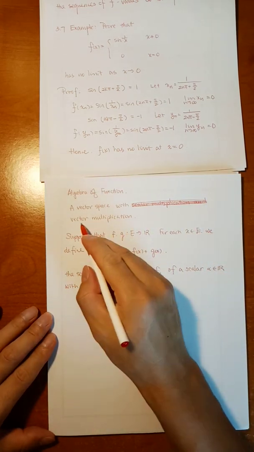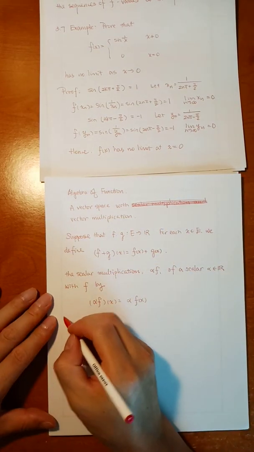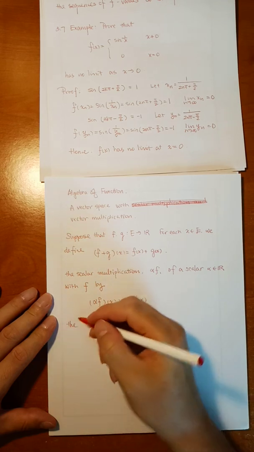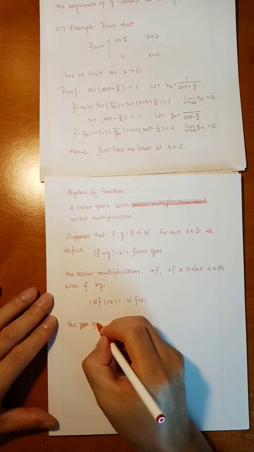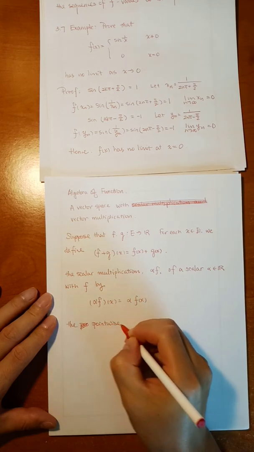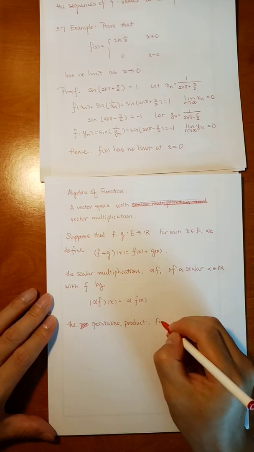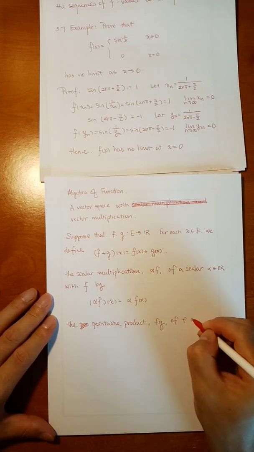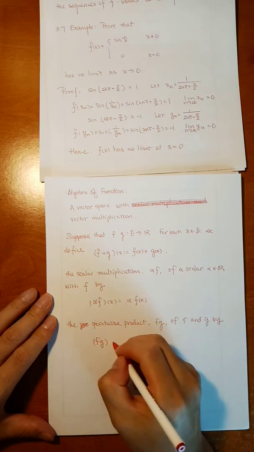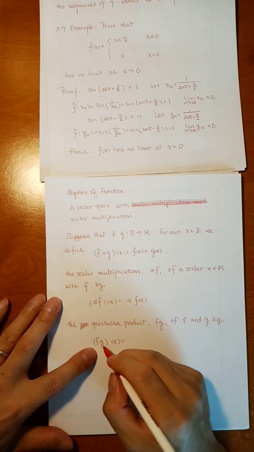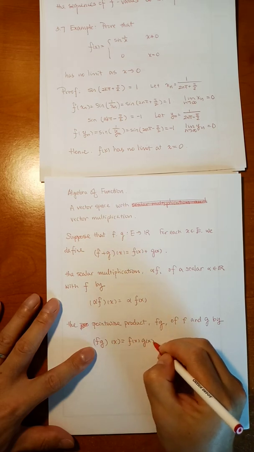And then we define the vector multiplication. Vector multiplication eventually will give us a vector. So the pointwise product fg of f and g: the new function fg, the product of two functions, evaluated at x is defined to be f(x) times g(x).